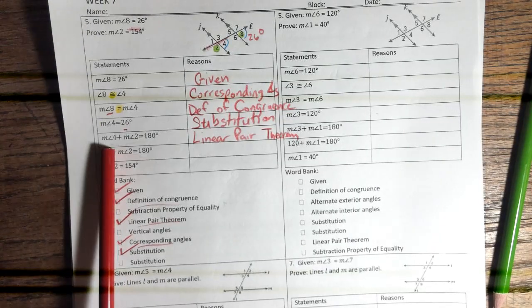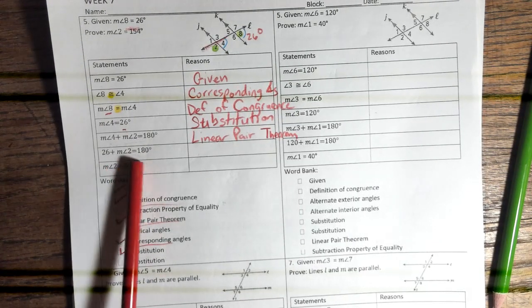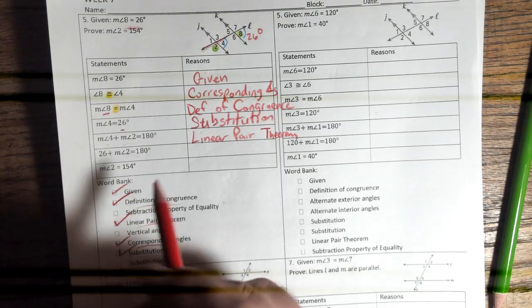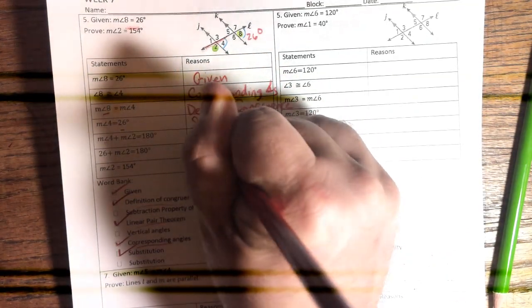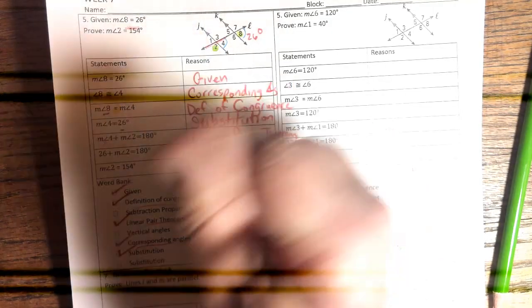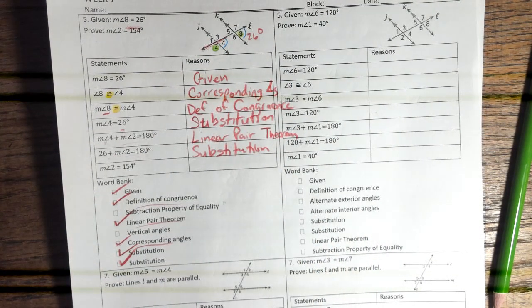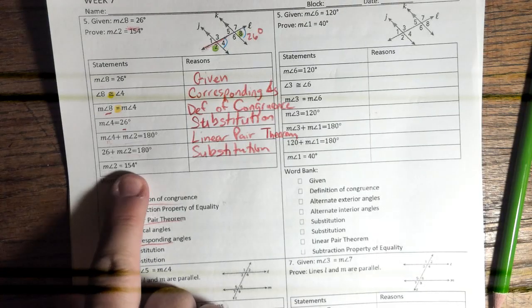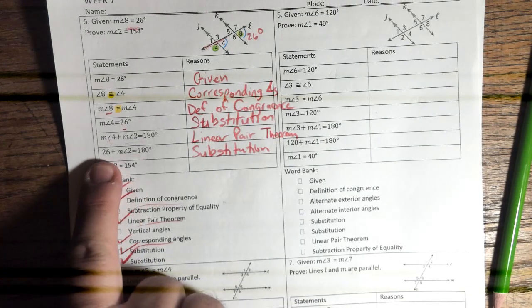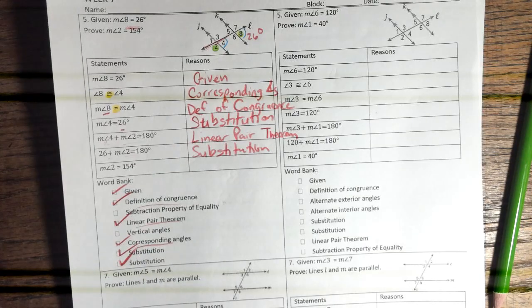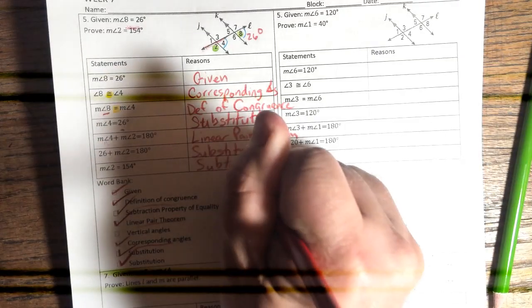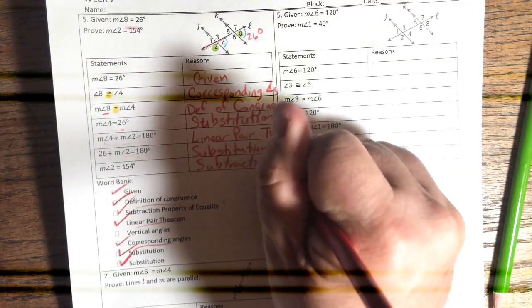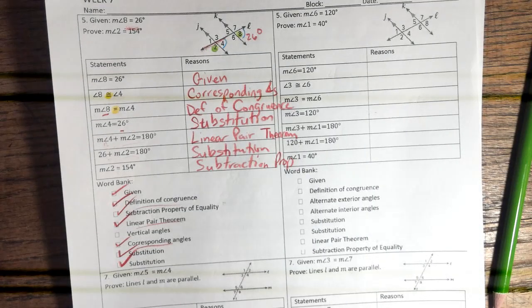Okay, so we go from 4 plus 2 equals 180 to 26 plus 2 equals 180. Up here, we're substituting 4 for 26, so substitution. That's our second substitution. And then lastly, m equals 154. If you subtract 26 from 180, you get 154. So the answer to this is subtraction, the subtraction property of equality. We're just going to say subtraction prop right there.